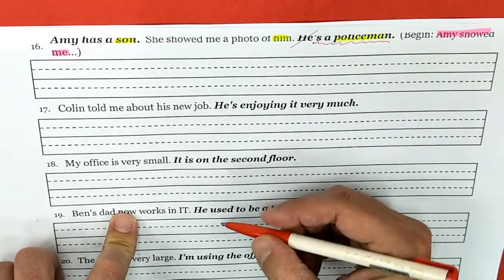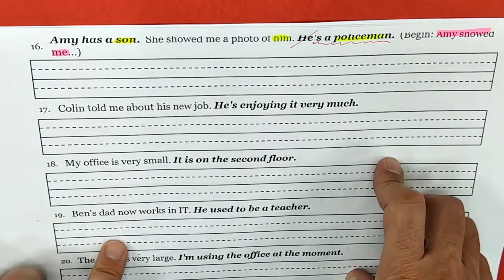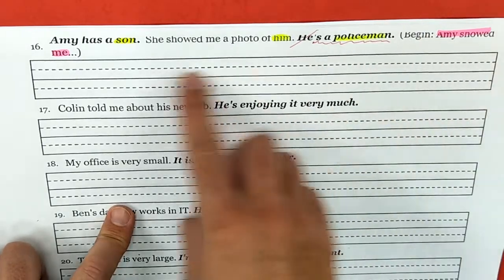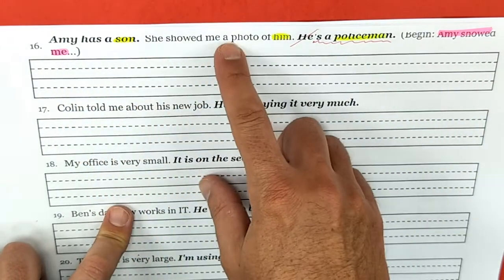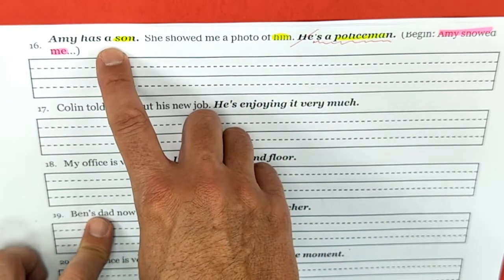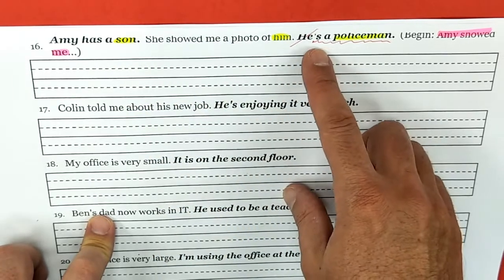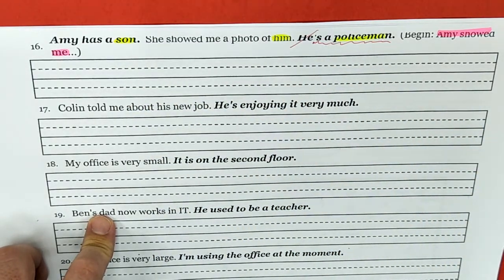Okay. All right. Again, Amy showed me what? A photo. A photo of whom? Of her son. What about her son? Who is a policeman?